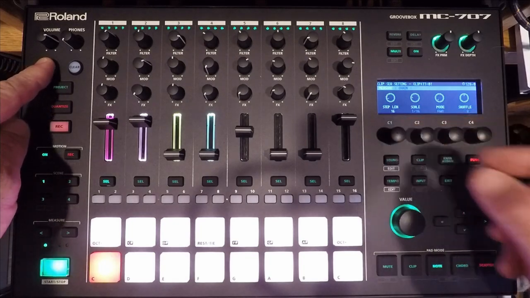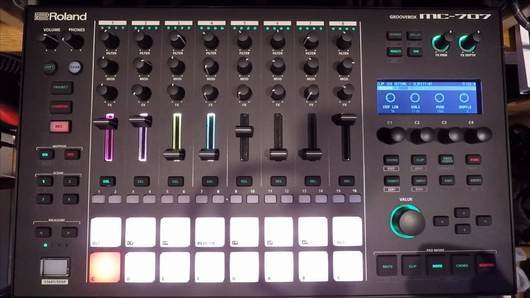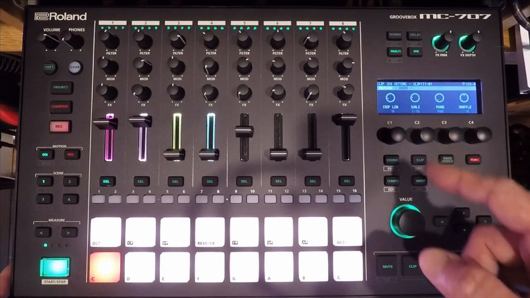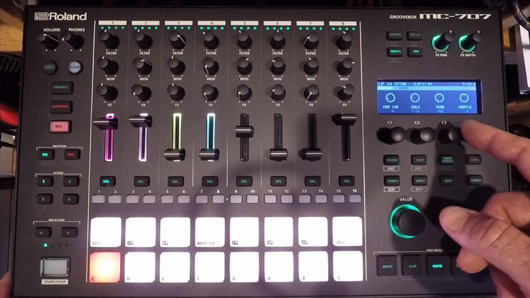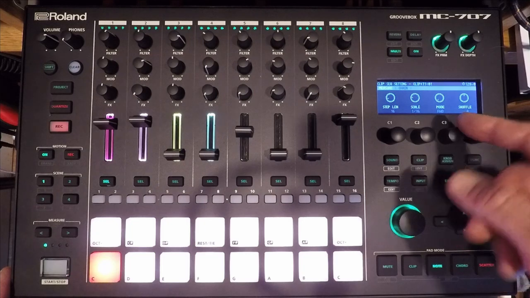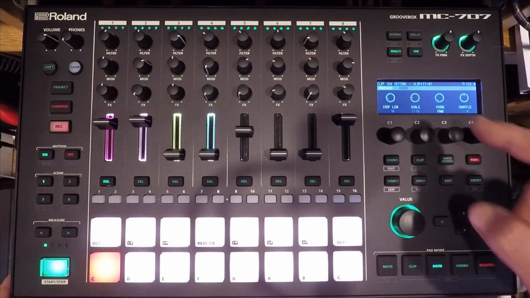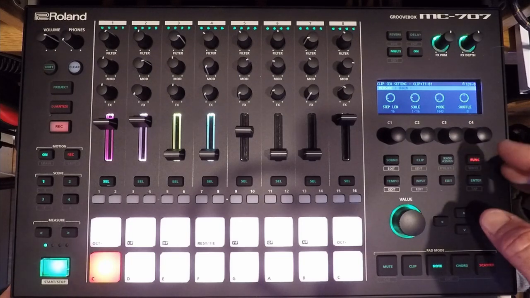So for the sake of brevity, we're going to keep this at a 1 measure clip for the moment. You'll see no other lights are lit up except for the one you were on. And we're going to keep it at a 1/16 scale with a forward mode. There are other modes to play the clip. You can experiment with those, and we'll get a little more into that later on.